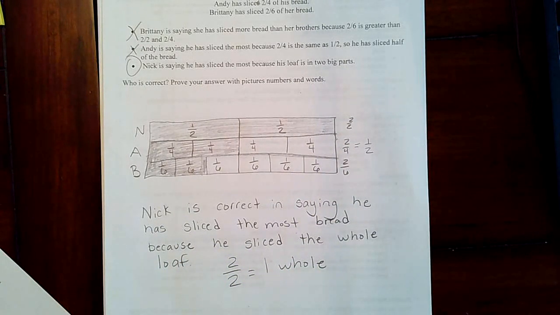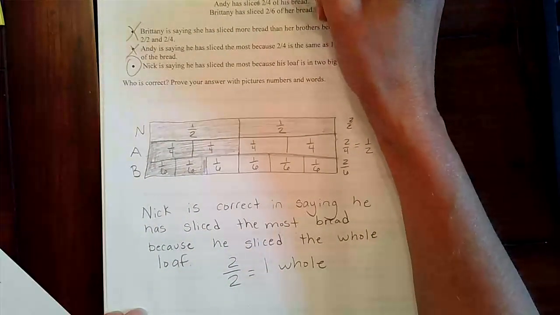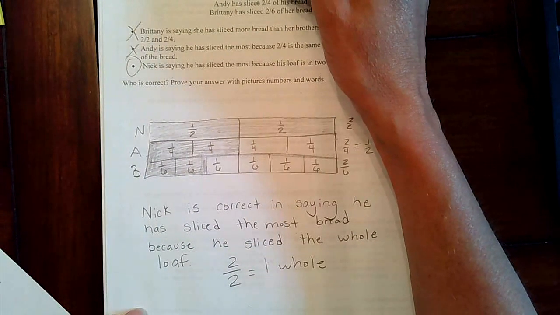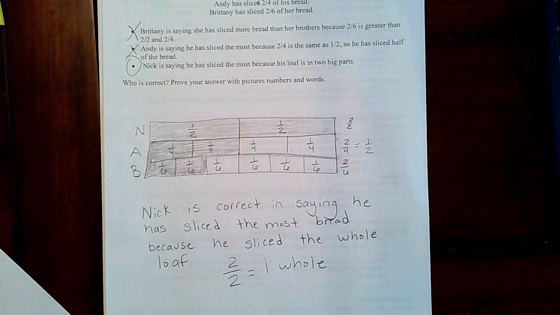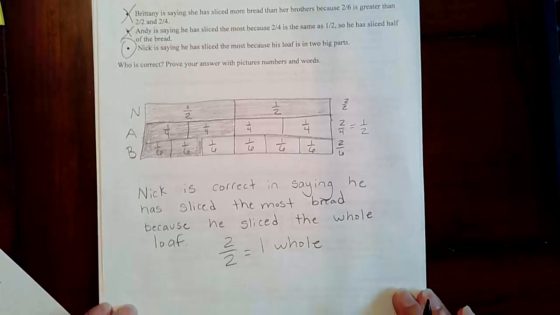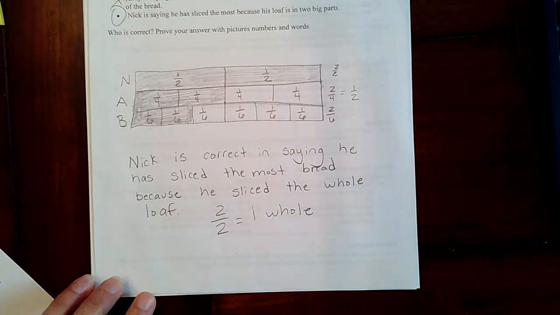So we were comparing fractions that had the same numerator but different denominators. So you guys probably could look at those fractions and see that 2/2 is greater than 2/4 and is greater than 2/6. Let's do one more step. Let's go to the bottom and order those fractions.